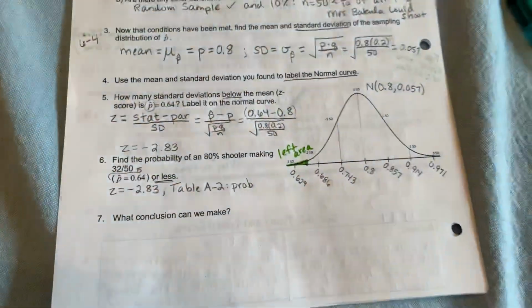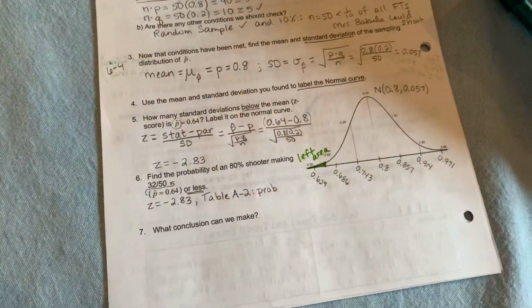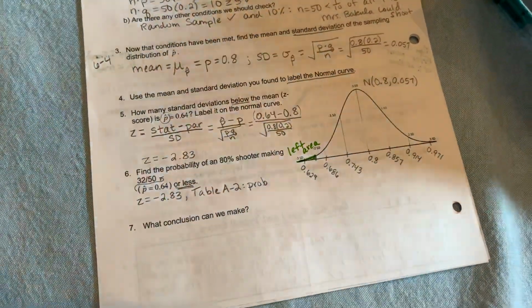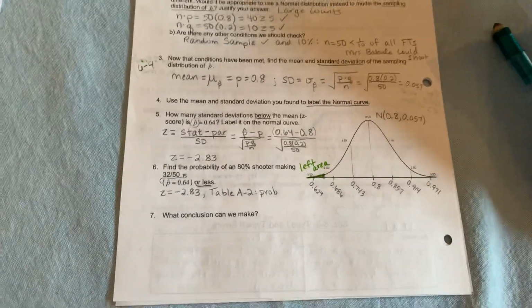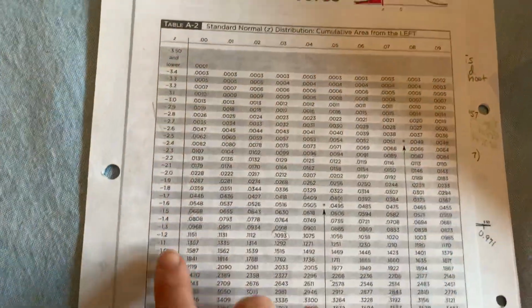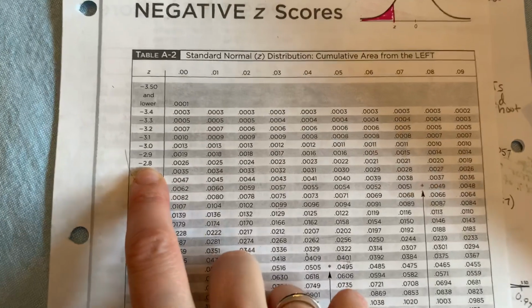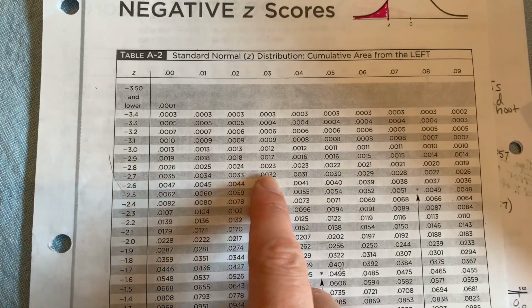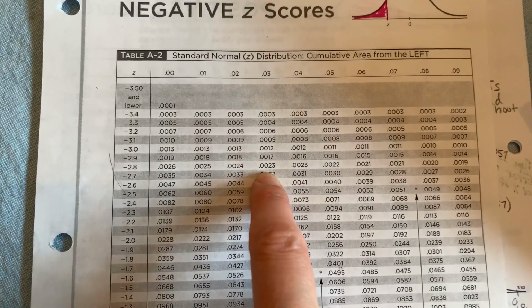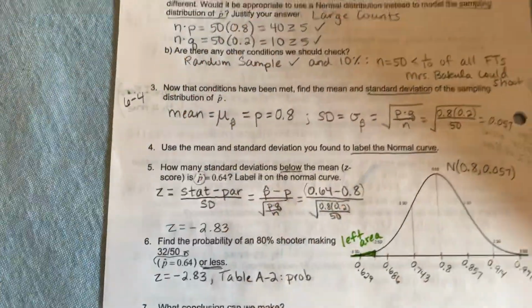And I just realized I forgot to get my table A out, sorry. Okay, so we are going to look at our table A. And of course, I'm going to look at the negative z-score side because I have a negative z-score. So I find negative 2.8, and I go over to 0.03. So negative 2.83 gives me a left area of 0.0023.